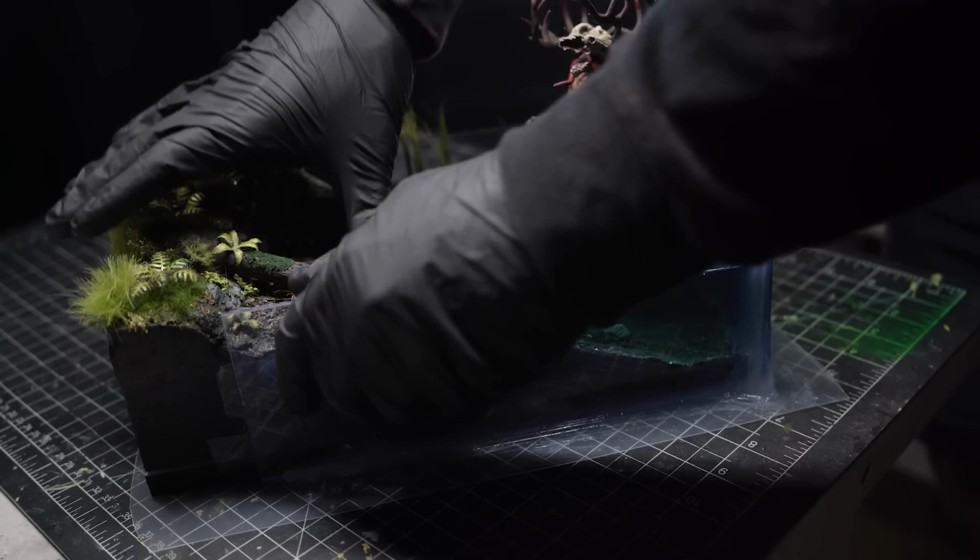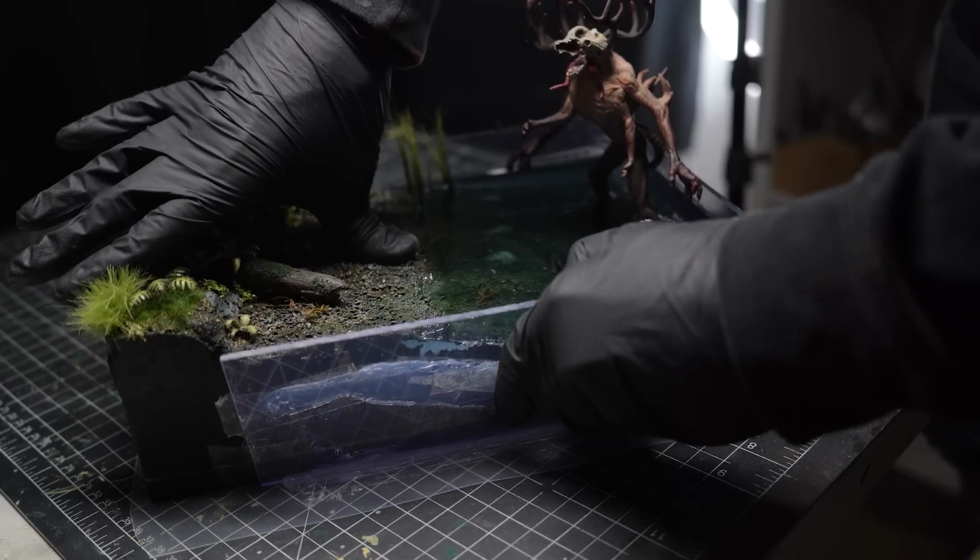After a couple of days of curing, I can remove the mold and reveal the lake section.